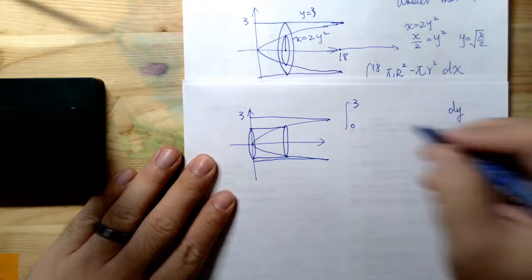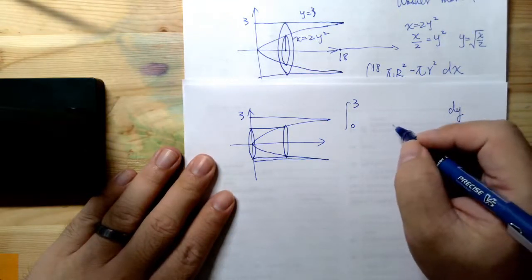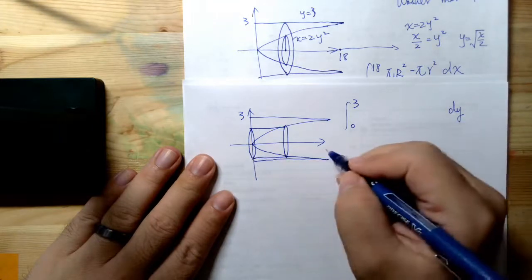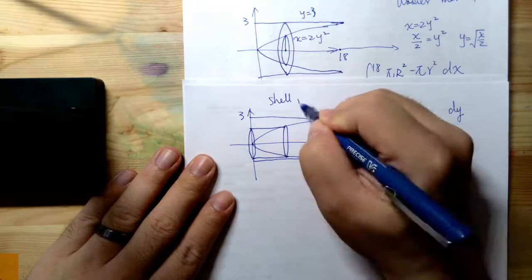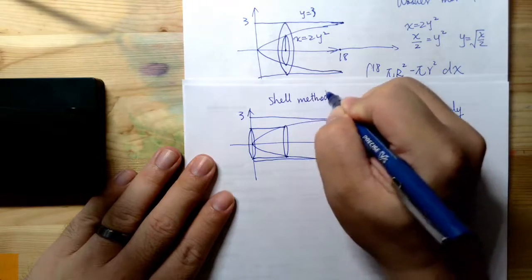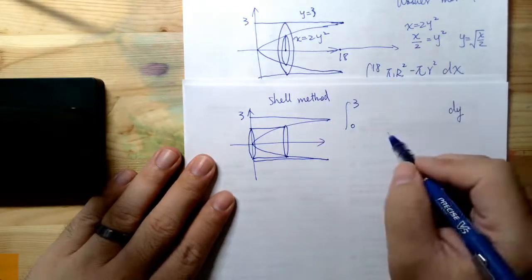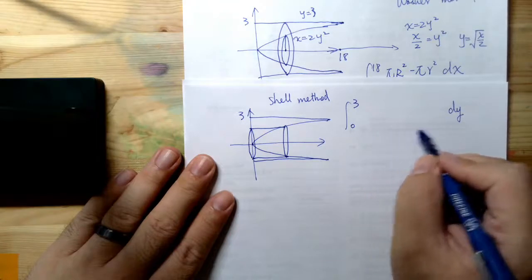Okay, now remember, as a shell, so this is my bad, shell method. As a shell, we need to actually calculate the shell.